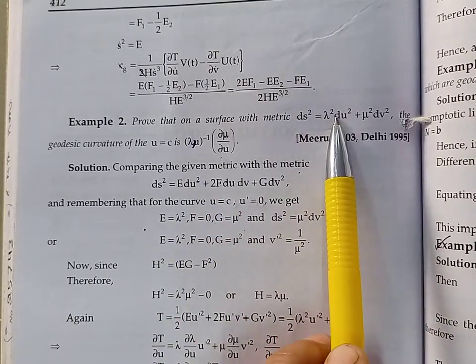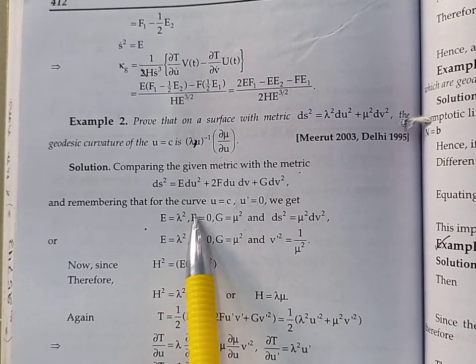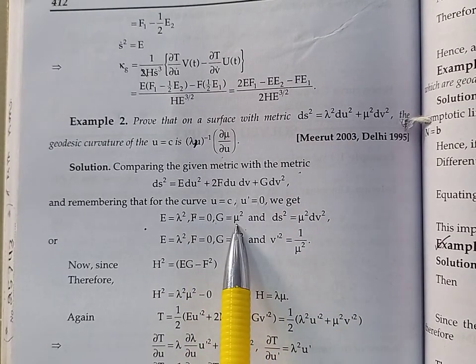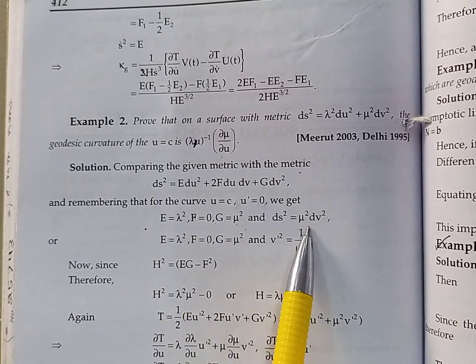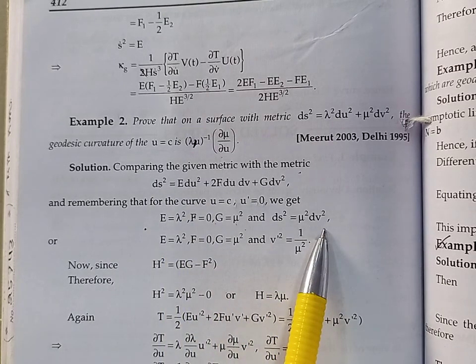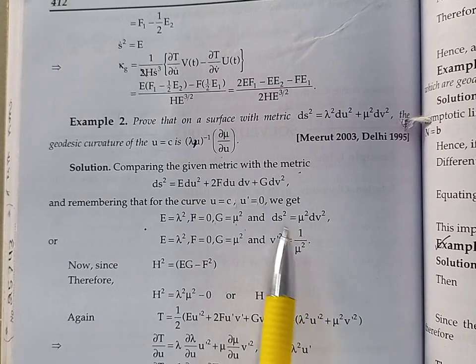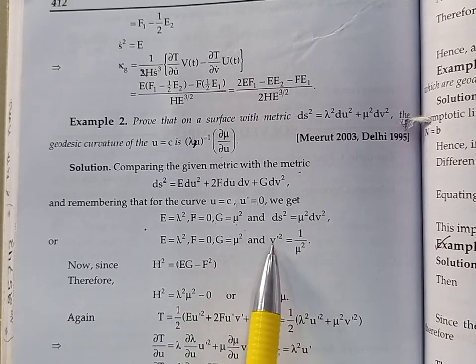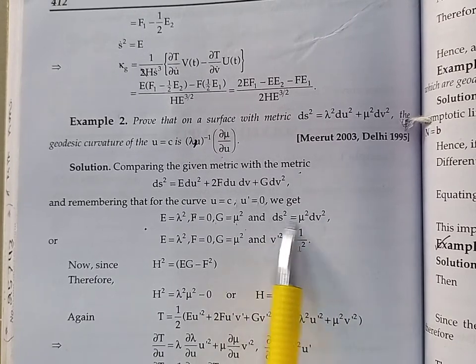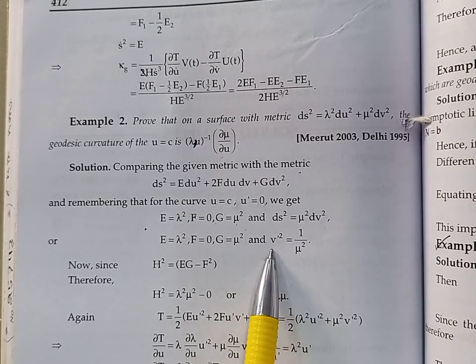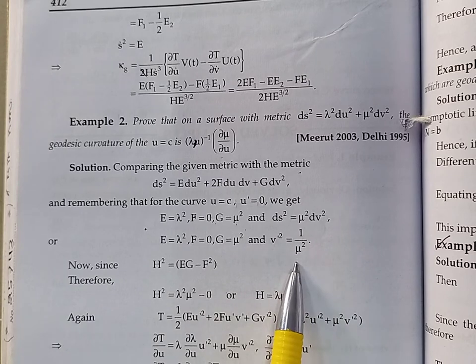E is lambda square, F is 0 and G is mu square, and ds square will become in this case mu square dv square. Now from here, because v dash means dv by ds, we can find the value of v dash square, which is given by 1 upon mu square.